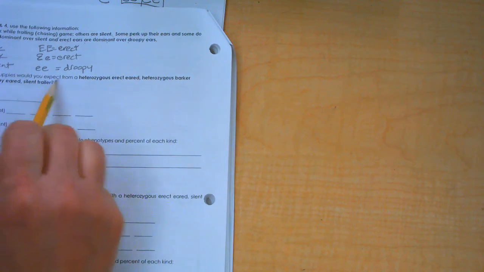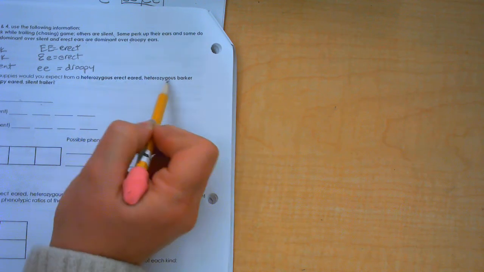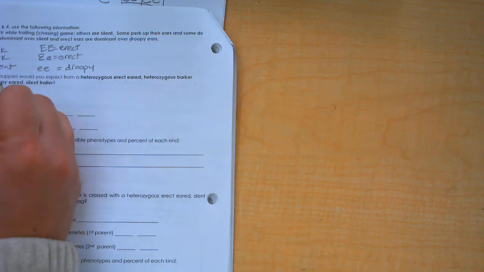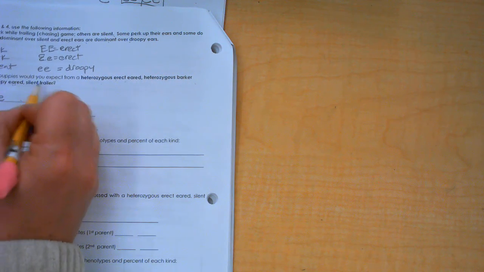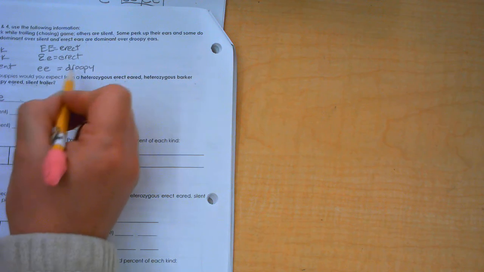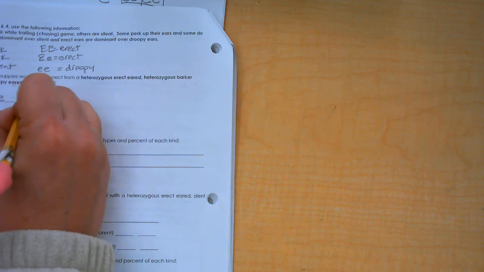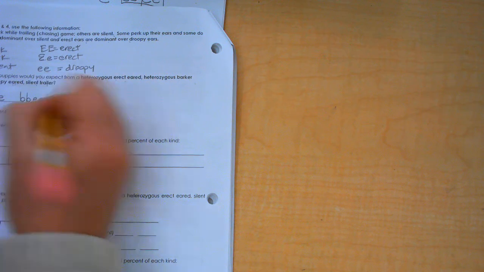So let's take a look at this one. What kind of puppies would you expect from a heterozygous erect-eared, heterozygous barker? So big B, little b, big E, little e, and a droopy-eared silent trailer. So little b, little b, little e, little e.